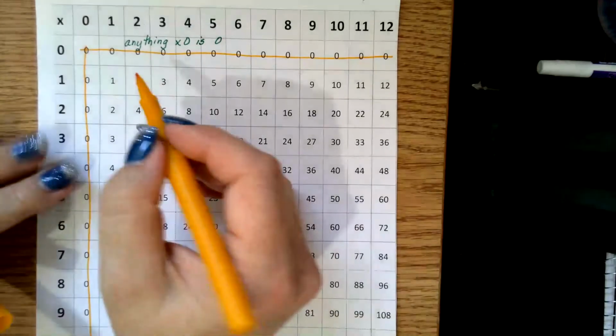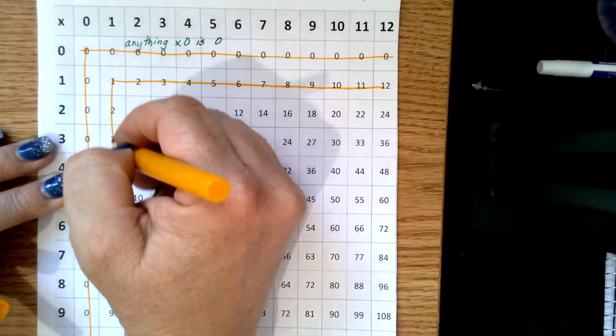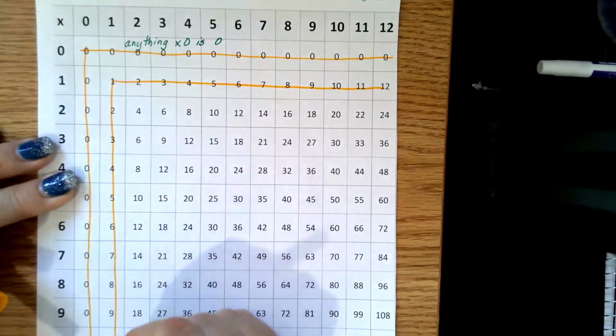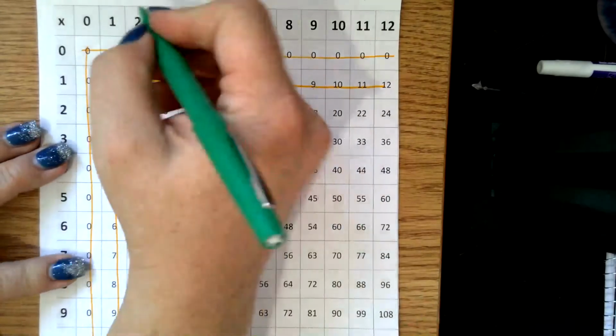So that's the identity property of multiplication. No matter what the other factor is, if it's multiplied by 1, the product is itself.